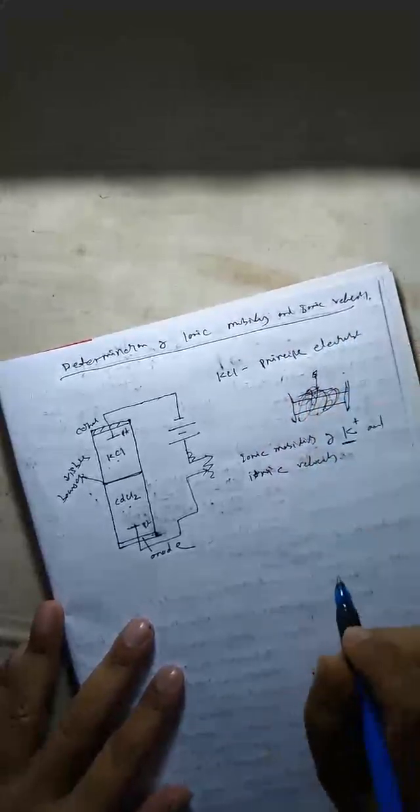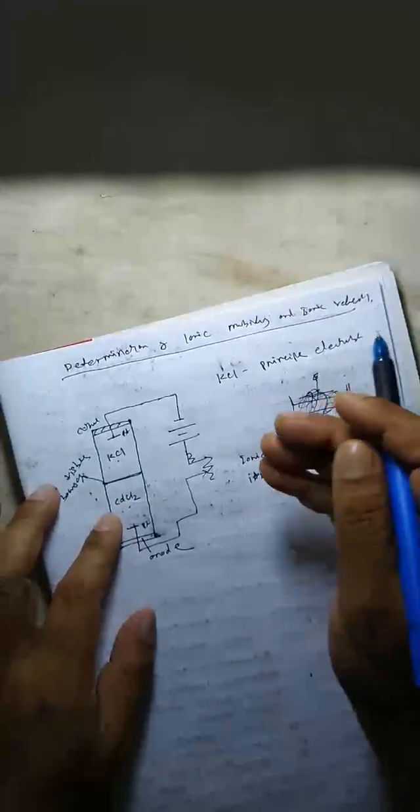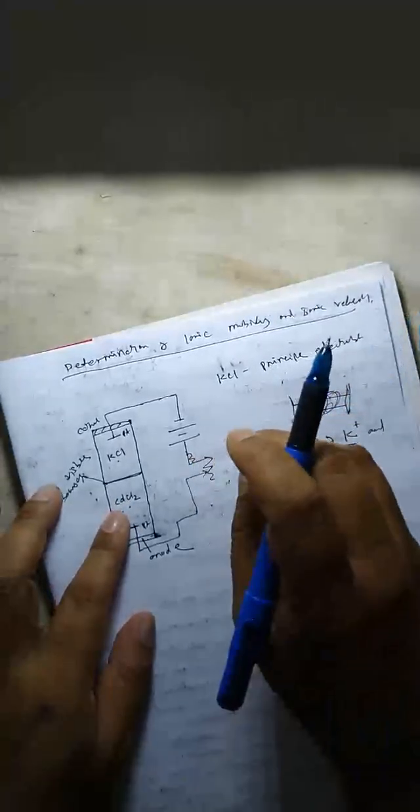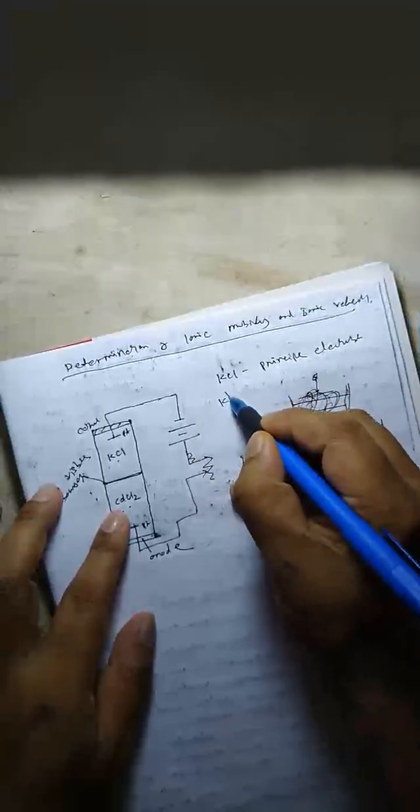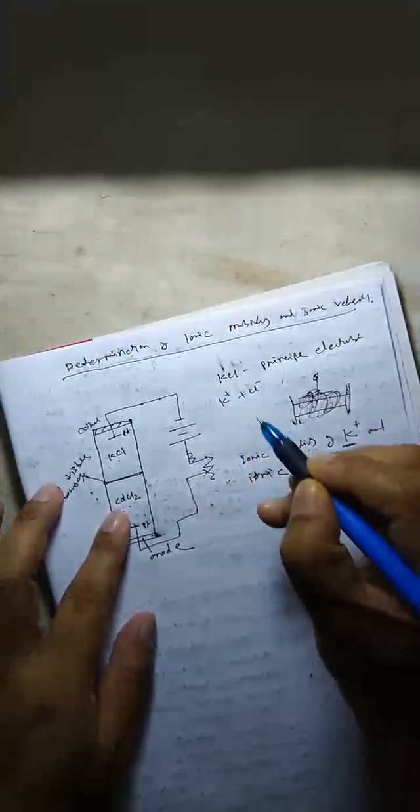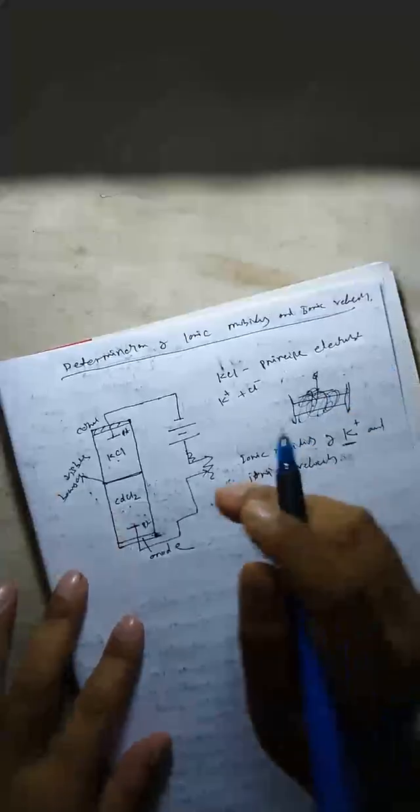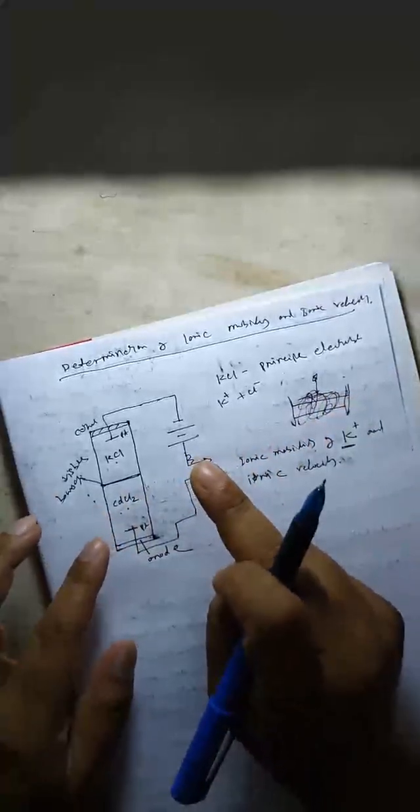It is a principal electrolyte. And cadmium... That means when you put potassium chloride in water, it is 100% ionization, K plus and Cl minus. It is converted. Now, how do you choose another electrolyte?